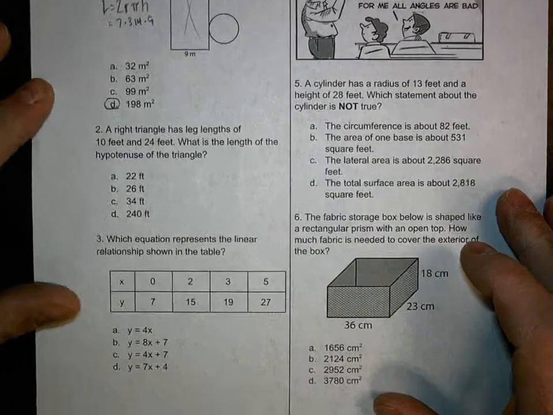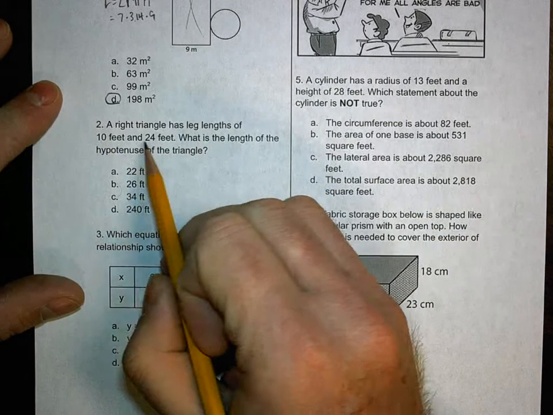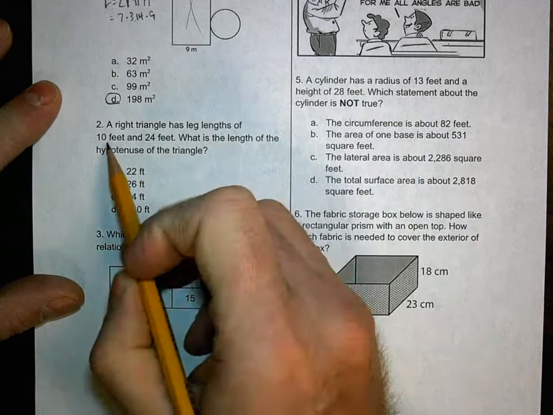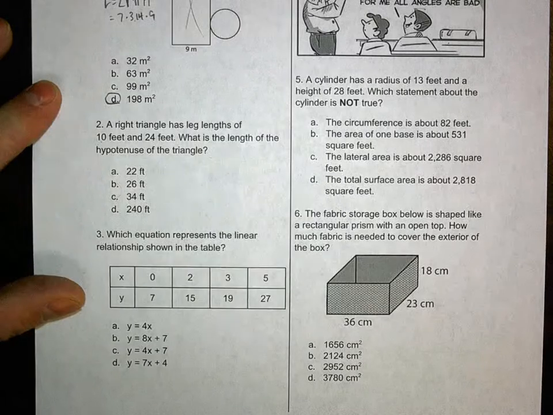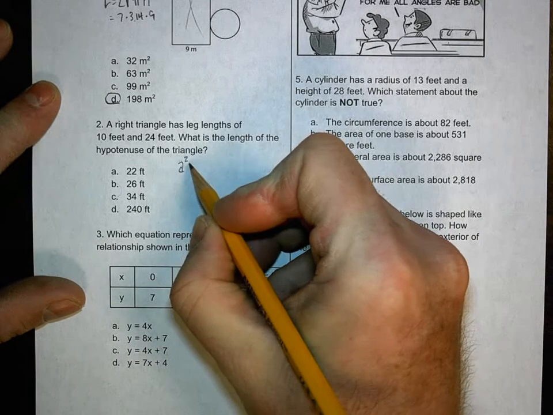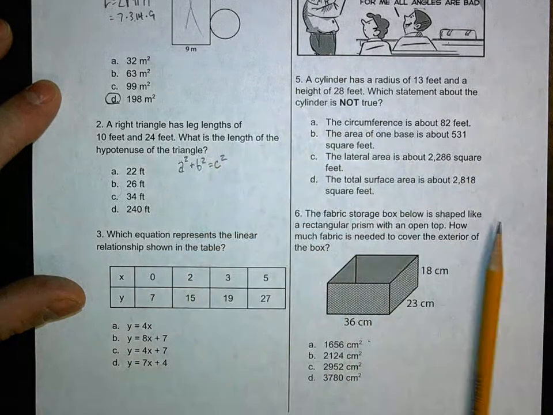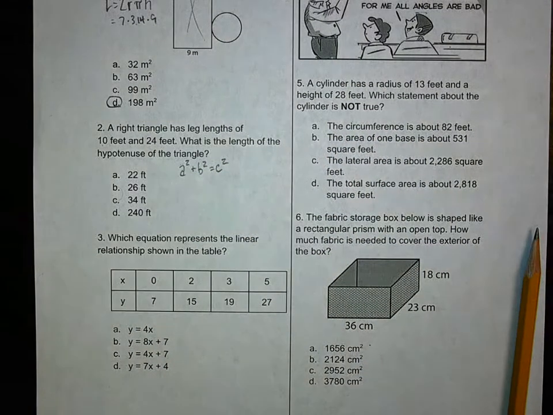Alright, moving to number 2. It says a right triangle has leg lengths of 10 and 24 feet. What is the length of the hypotenuse? So this is an a squared plus b squared equals c squared problem, just like our previous ones.